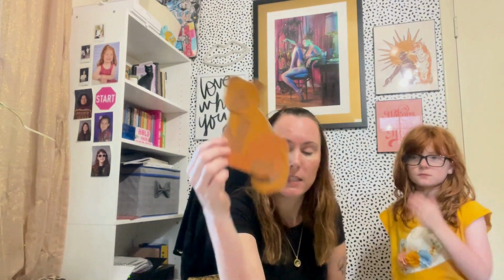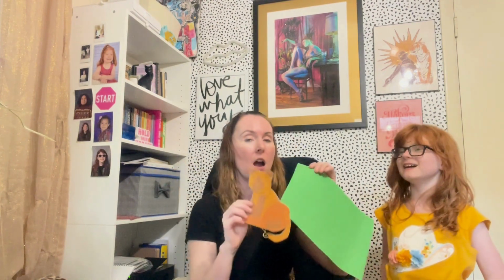The reason that we glued our shapes down to some thicker cardstock like this is now I have a whole separate animal, especially after I draw all of his stripes and everything else on him, or her, that's right.